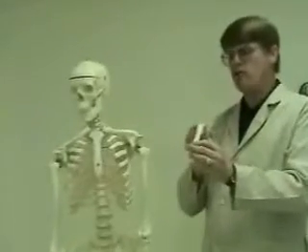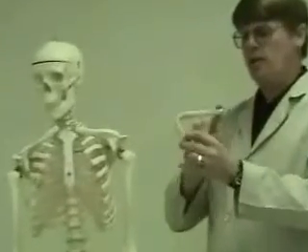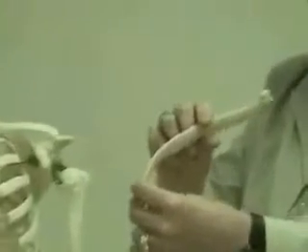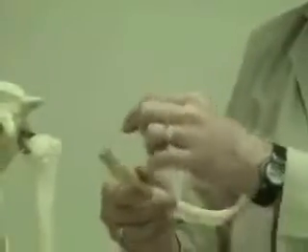Here I have a rib. Notice this rib is not a flat bone. It is arched, but it's arched three-dimensionally. It curves this way as well as this way. So it has different curves to it. The ribs have a fairly flat anterior surface where it fused in with the costal cartilage.